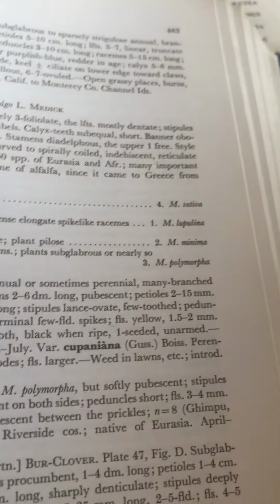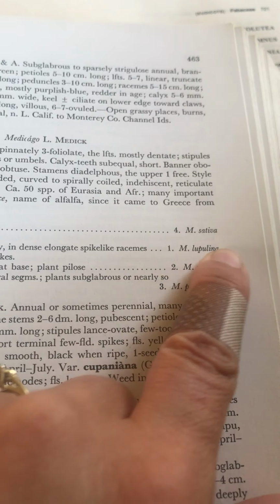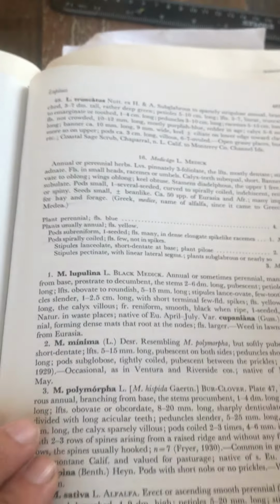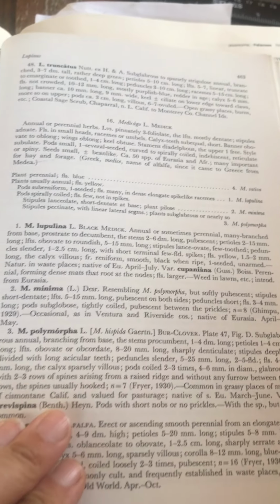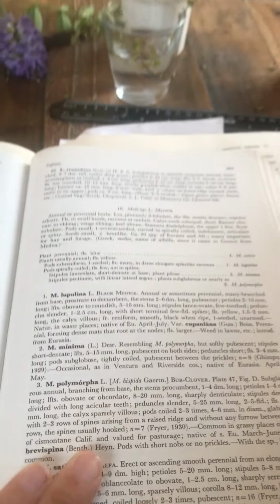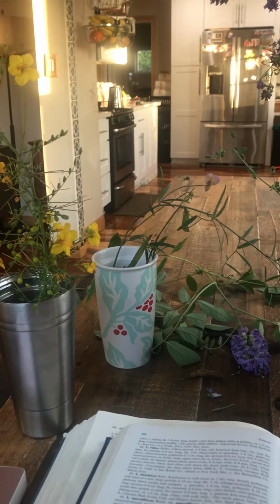So that's Medicago polymorpha, Medicago lupulina, and Medicago sativa. So 3 Medicagos that are common at all of our sites. Okay, let's key out some more plants soon.